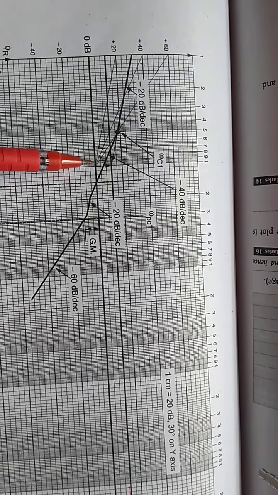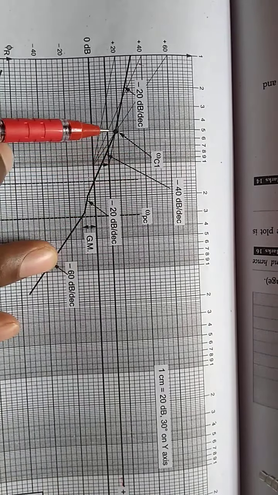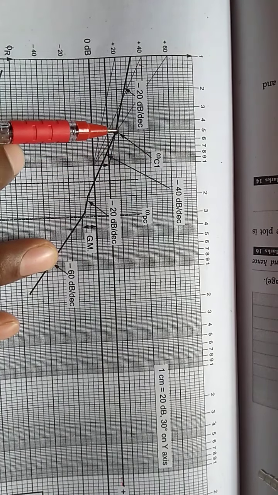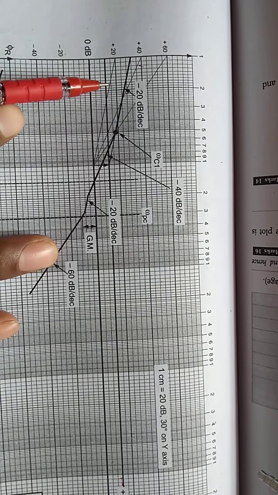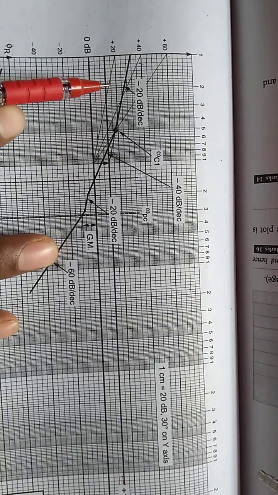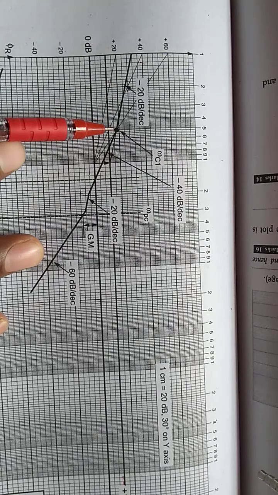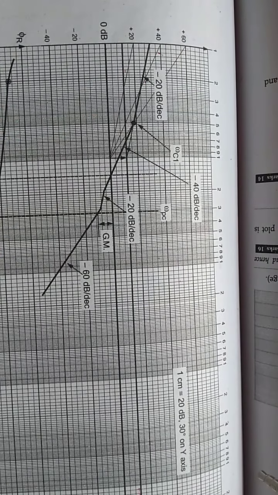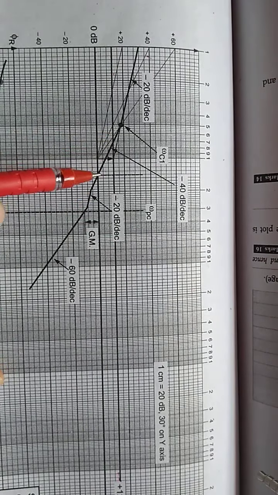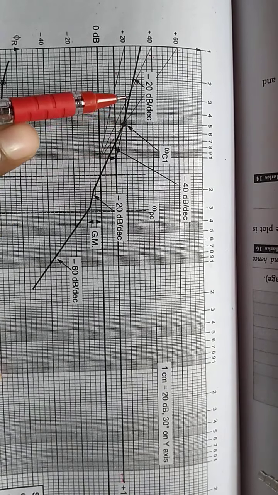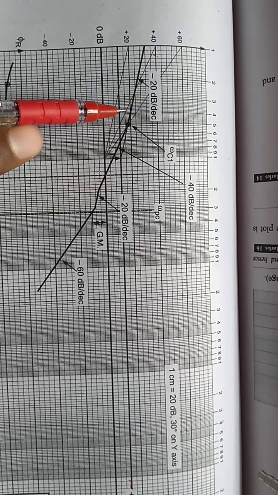The first corner frequency from the table we will get is 0.5. So 0.5 is somewhere here, clear. This slope line is parallel to minus 20 dB per decade, because from the magnitude table we are observing this. You can draw it. The next corner frequency from the calculation is 2. So 2 is here. Draw the slope line from 0.5 to 2. This slope line is parallel to 40 dB per decade.